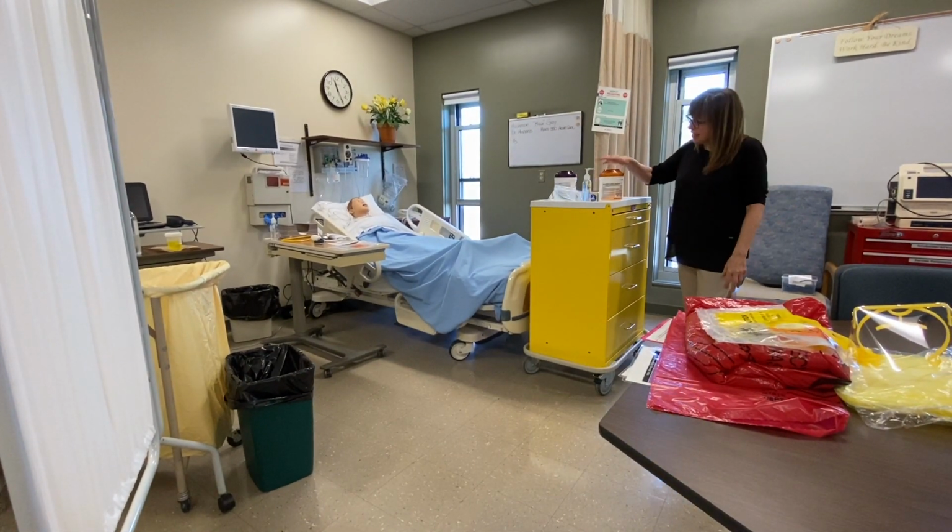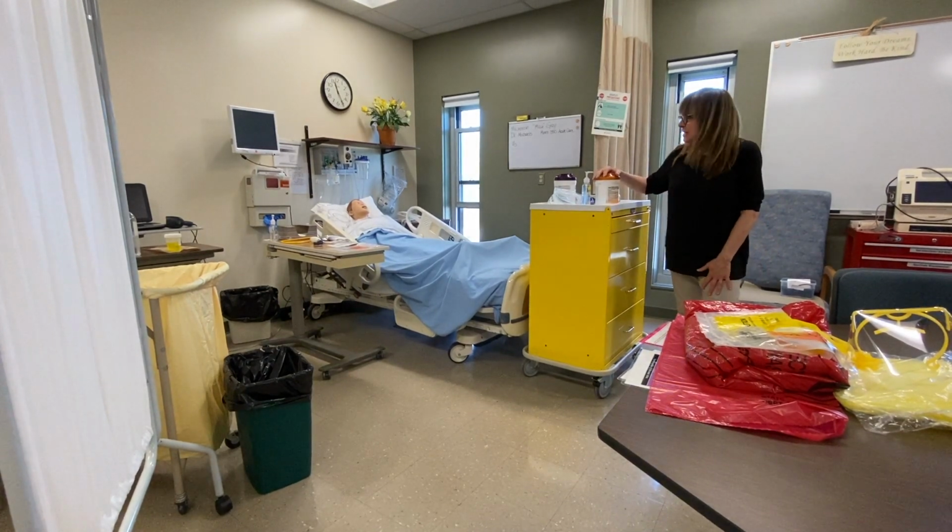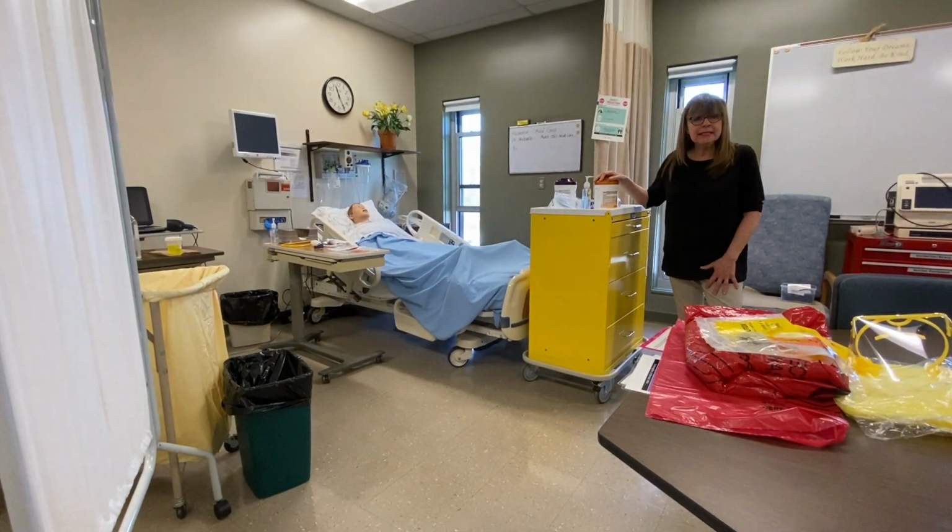The other thing is that if the patient has Clostridium difficile, C. diff, that's a spore.